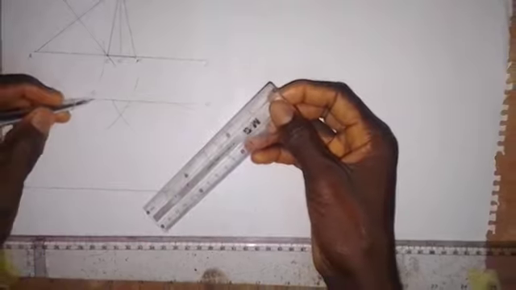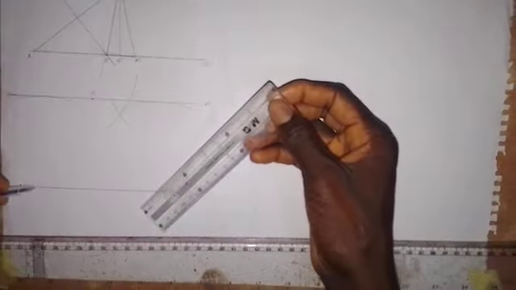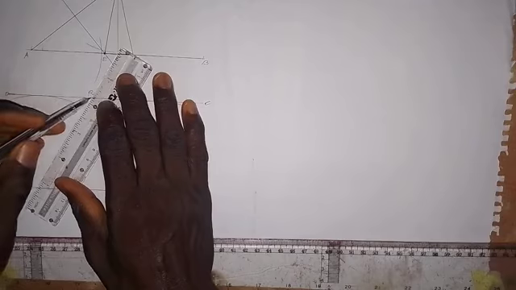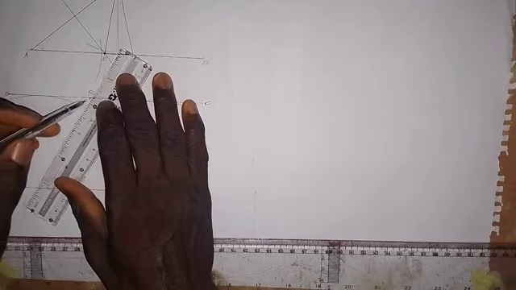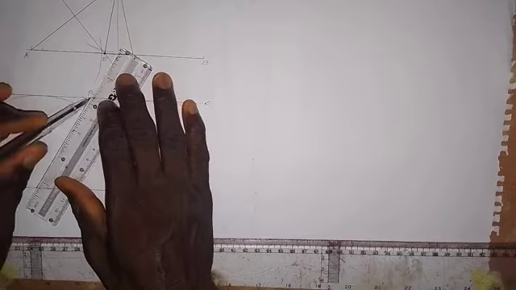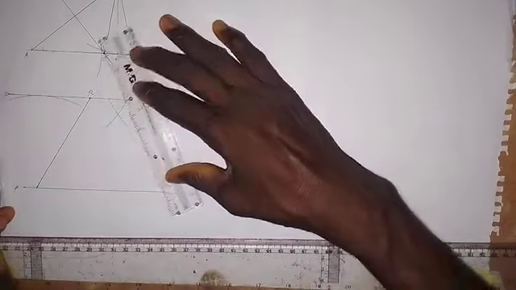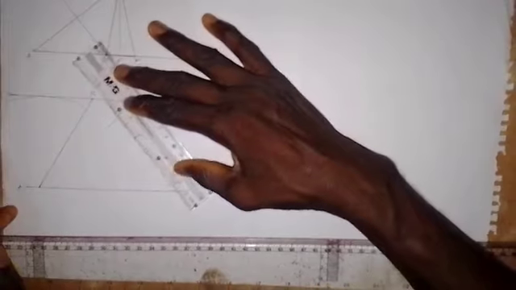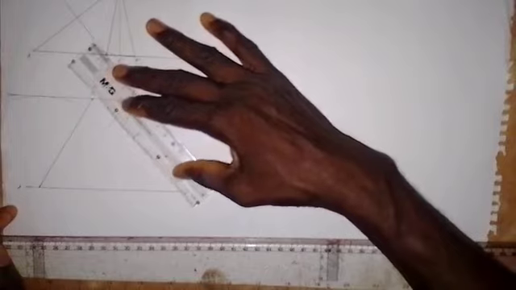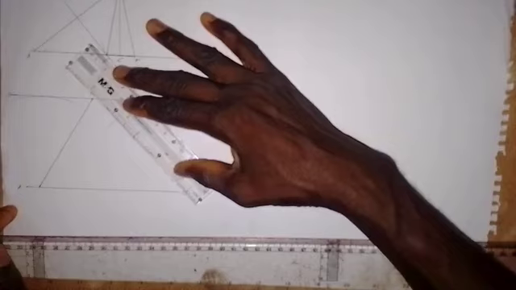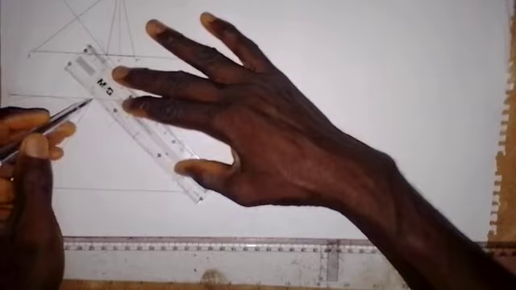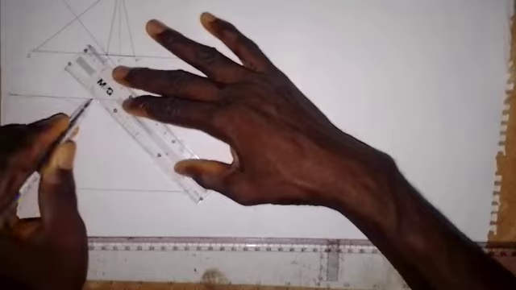The next thing that we are going to do is this. From point R, draw a line through this point and it will touch line AB. Just set the ruler like this. Make sure you can see point R and this point, and draw a line in this direction to touch line AB. For the 45 degree angle, also set your ruler along the line, make sure you can see point R and this point, and then draw the line like this.